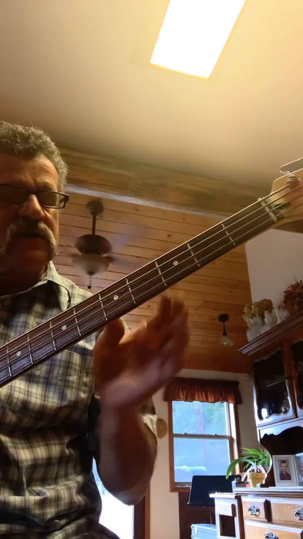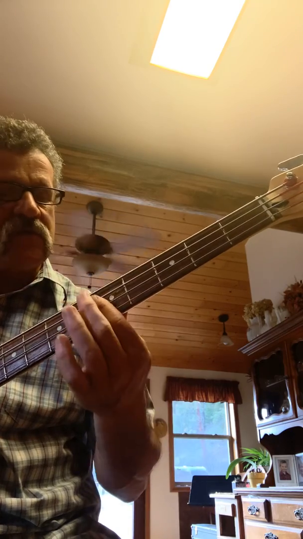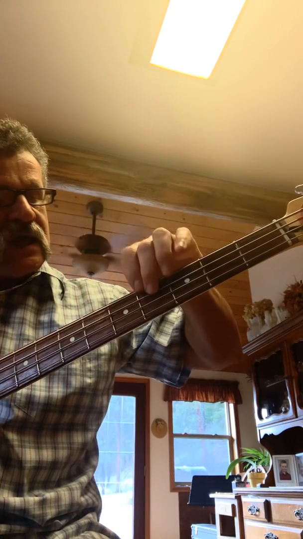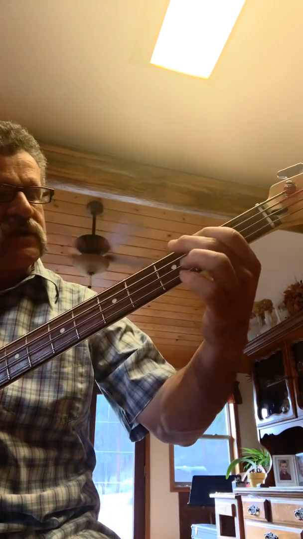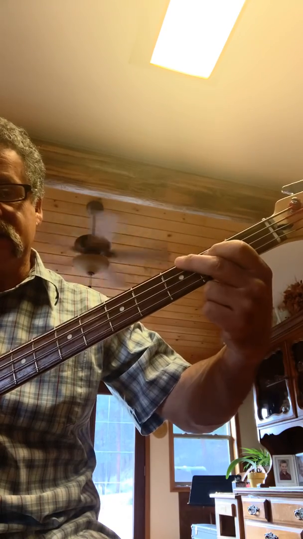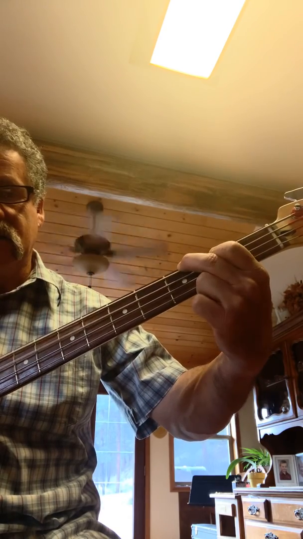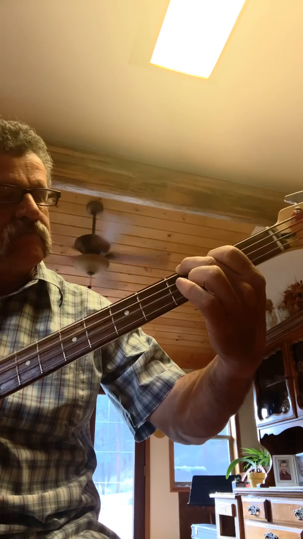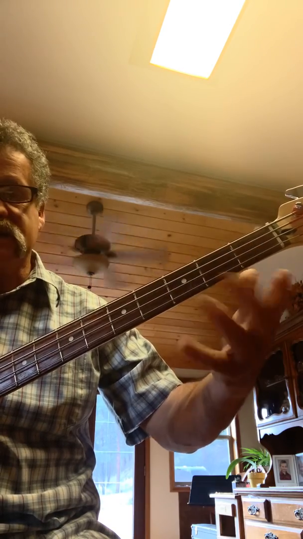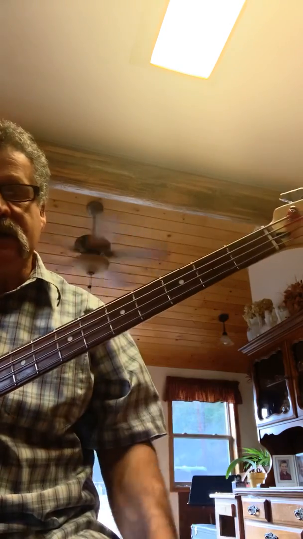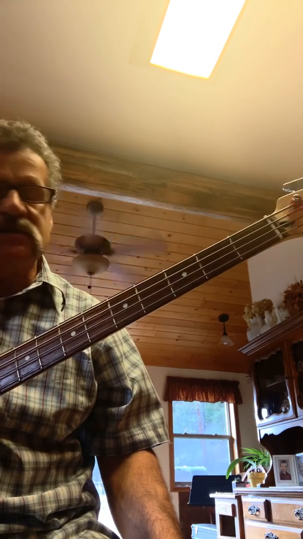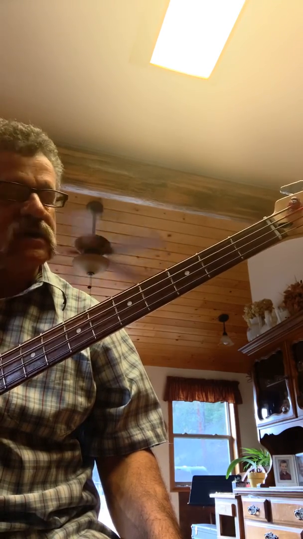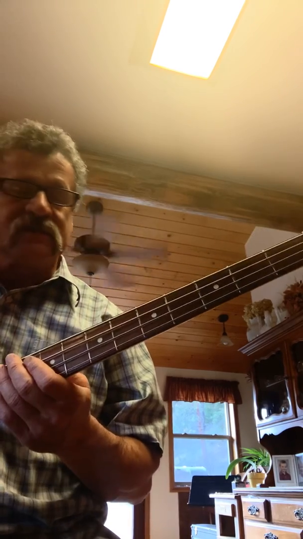First off, the four strings are E, A, D, and G. It's the same four strings as the guitar, so for your guitar players, you would recognize that it would look like a G chord. Anyways, it's the same strings, okay? But what I want to show you today is a pattern system, a simple way to get started in playing your bass.